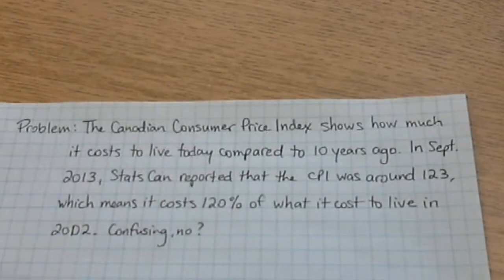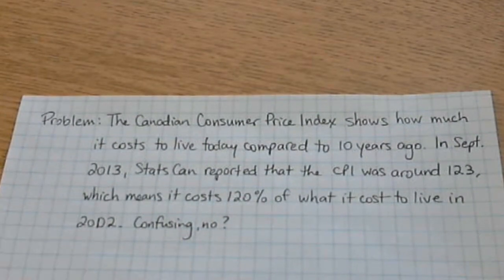Let's talk about this interesting thing called the Canadian Consumer Price Index. It shows how much it costs to live today compared to 10 years ago. I went on the StatsCan website and checked out what the Consumer Price Index, also called the CPI, is and how it compares to how much it cost back in 2002.